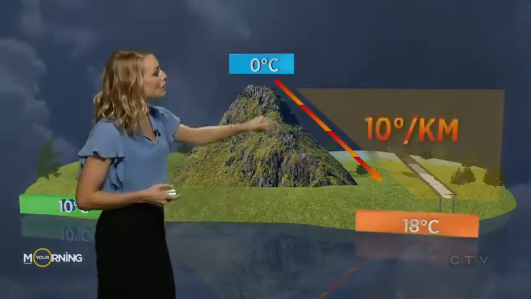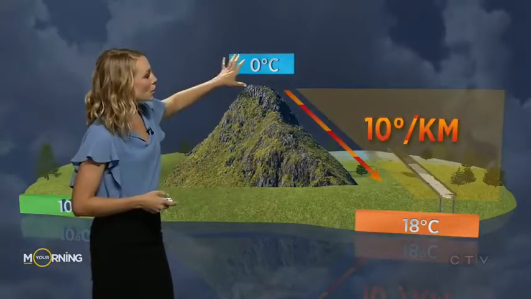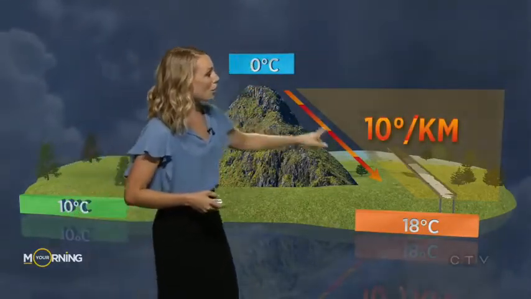As it slides its way down the mountain, it compresses and warms back up. Now, because the air is dry, it actually warms at a faster rate than when it was wet, closer to 10 degrees per kilometer. We'll see temperature go from freezing at the top of the range, closer to anywhere between 18 to 20 degrees on the leeward side of the mountain.